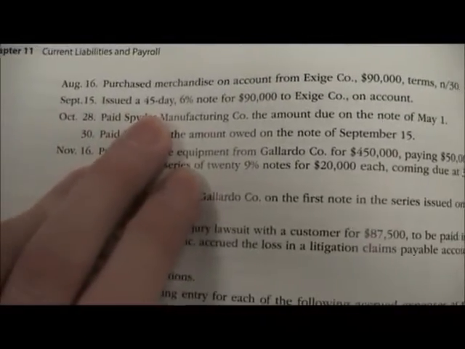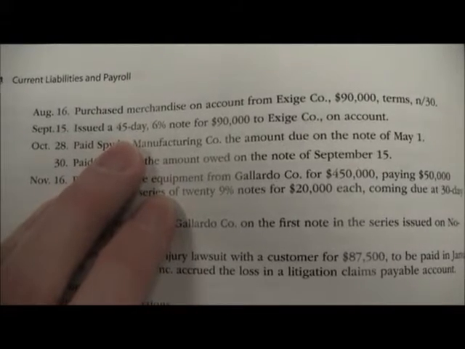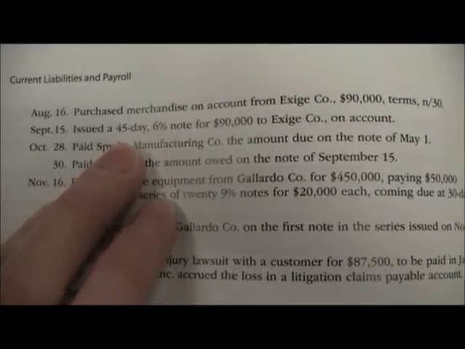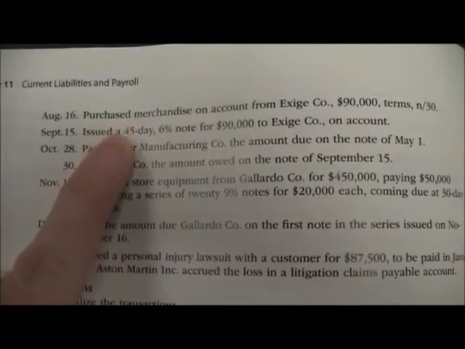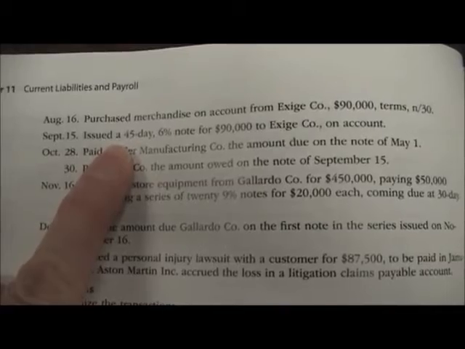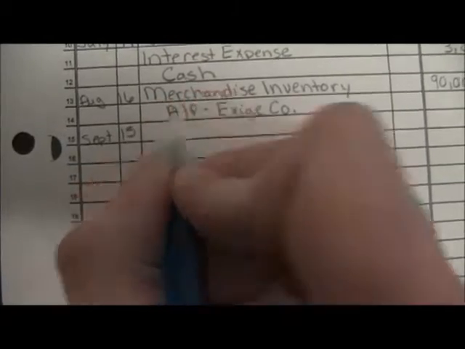The next one, September 15th, issued a 45-day 6% note for $90,000 to Exige on account. So now we're taking our accounts payable from August 16th and turning it into a notes payable. Okay? So in our journal, it is now September 15th.